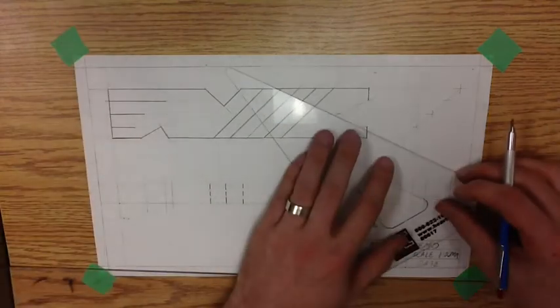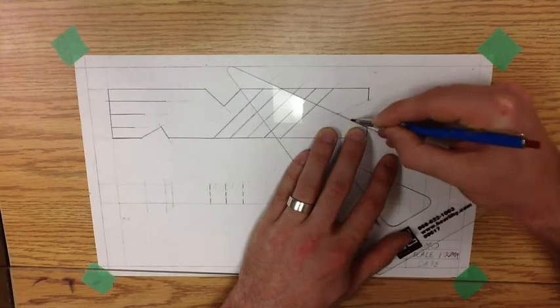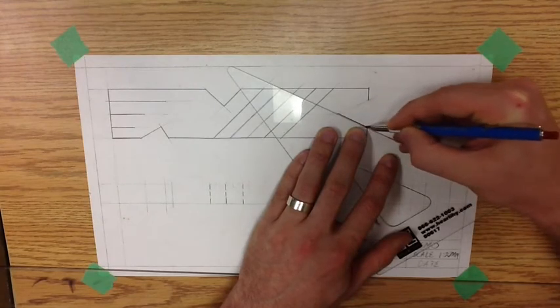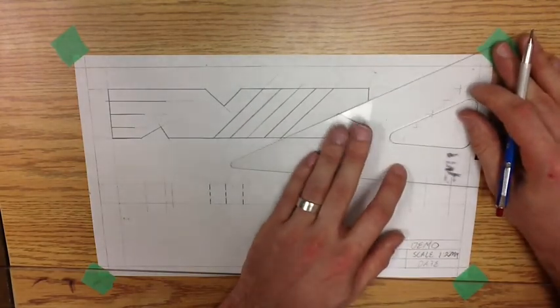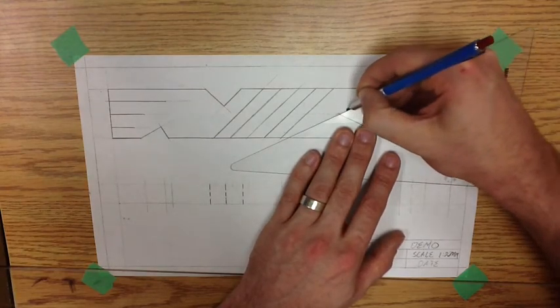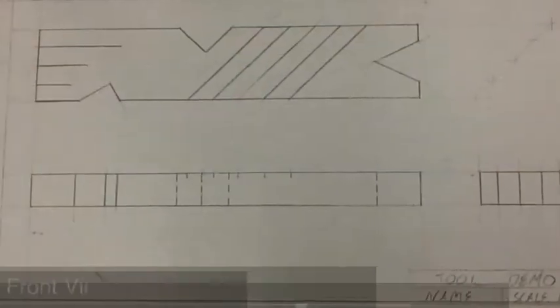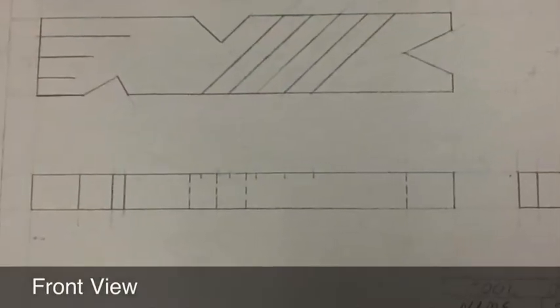The only exception here is when I do my end triangle. This is at an angle that my T-square and triangles can't create on their own. But I have to make sure again that this is properly secured before I complete my object line. That was the top view, and now we're going to move on to our front view.